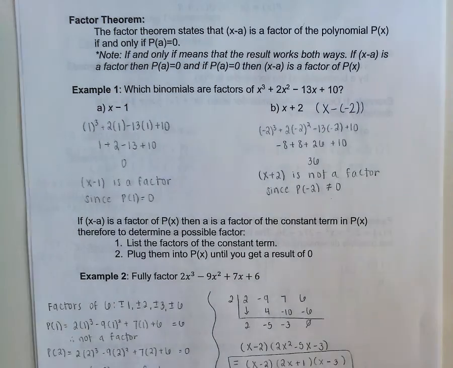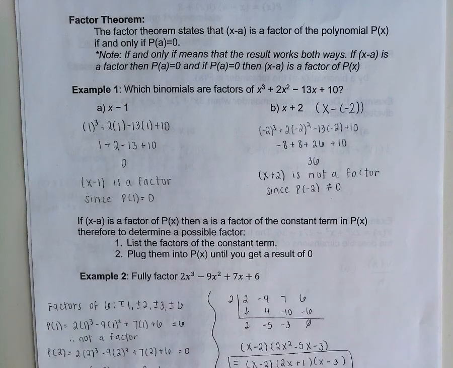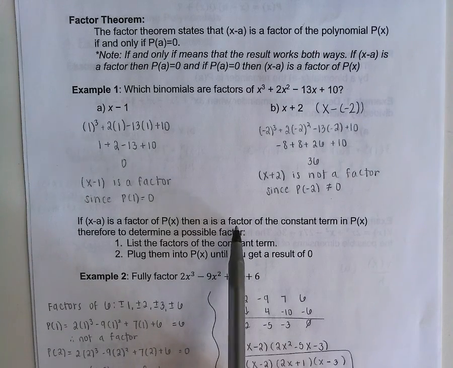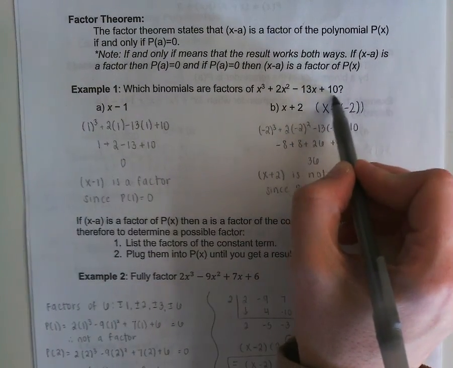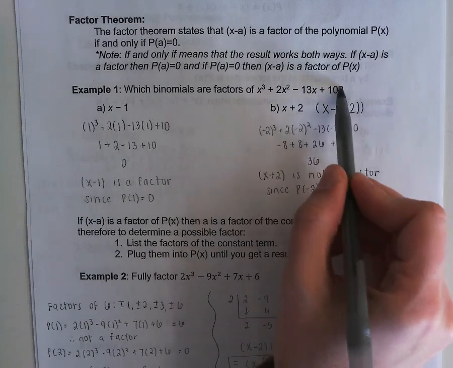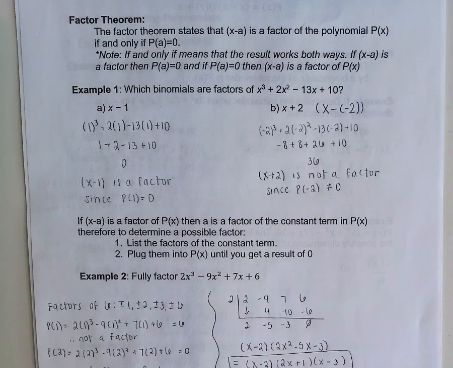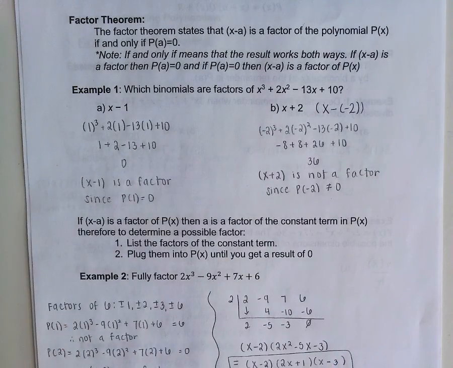What we know is that if x minus a is a factor of a polynomial, then a is going to be a factor of the constant term. The constant term, remember, is the term on the end. In this one, it's 10. In this example down here, it's 6. But any factor of a polynomial, that a value is going to be a factor of that last digit.